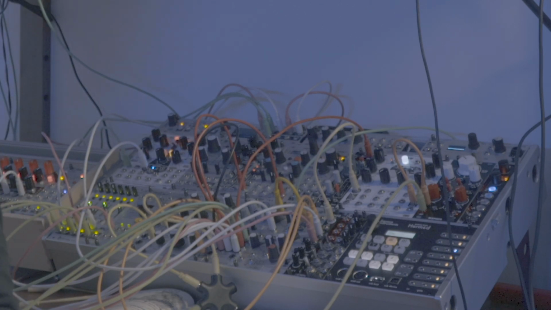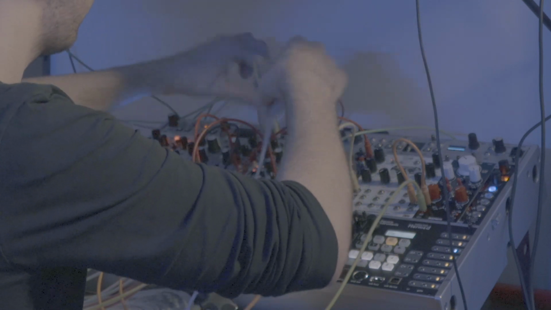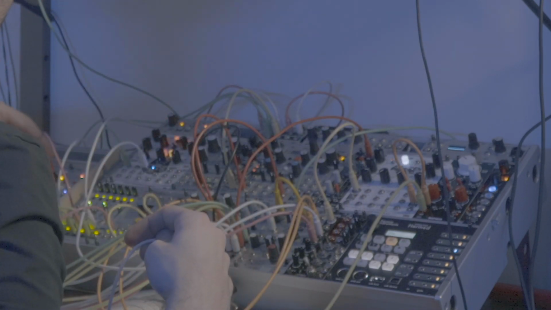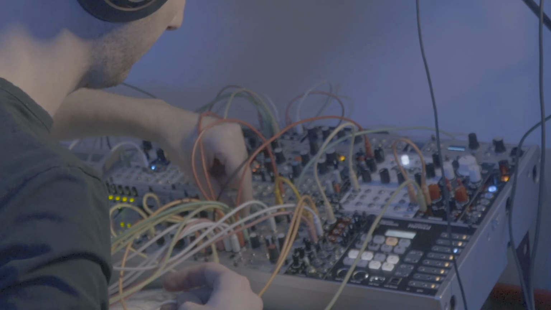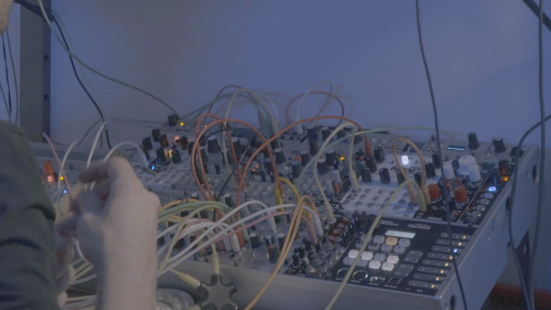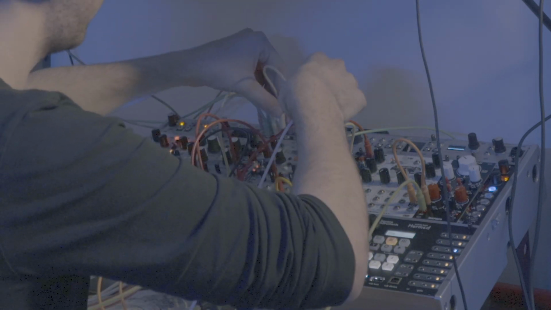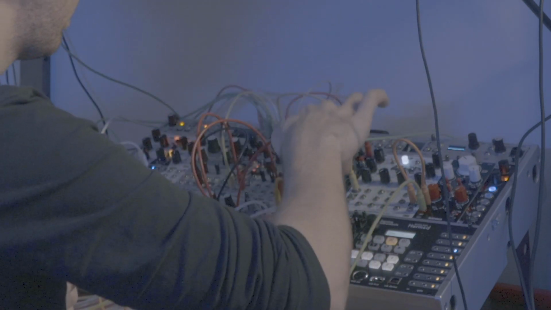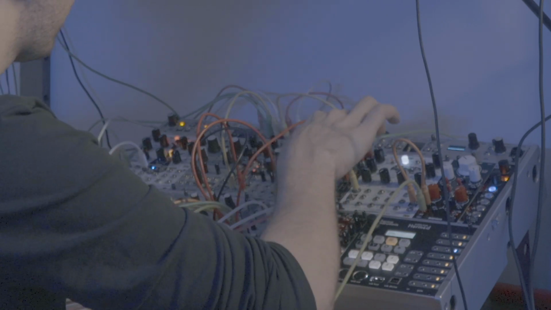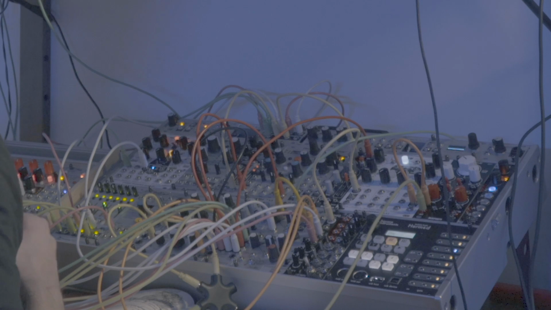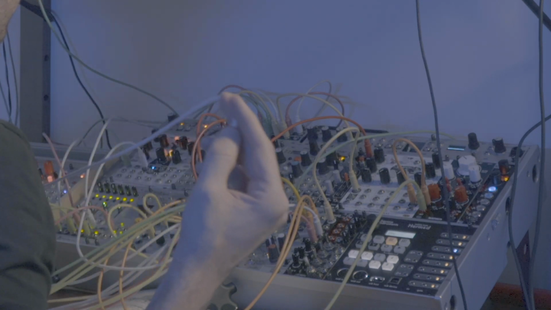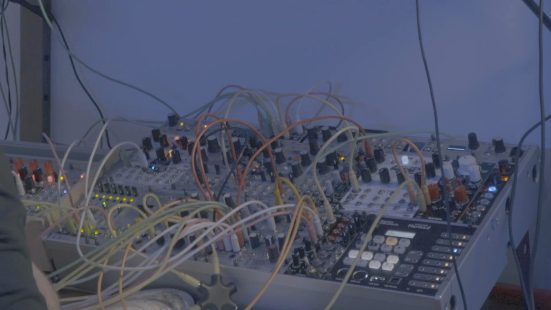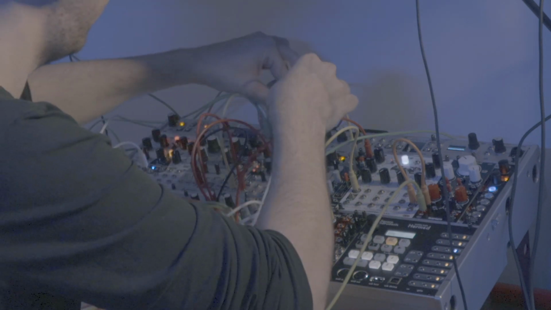I need to connect another trigger to trigger Basimilus, trigger Kickall, and Plaits is being triggered, so it doesn't need any trigger. And I'll need another trigger.